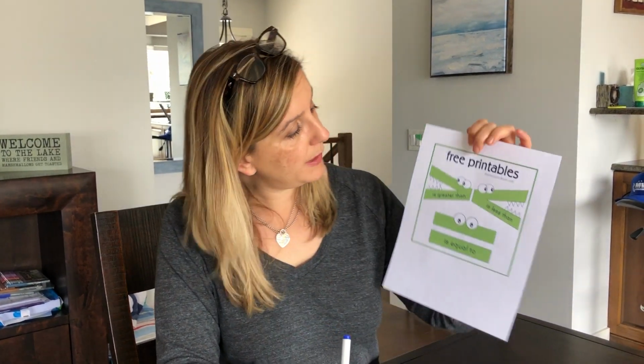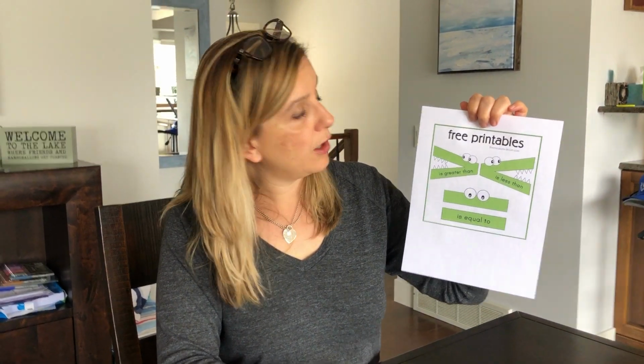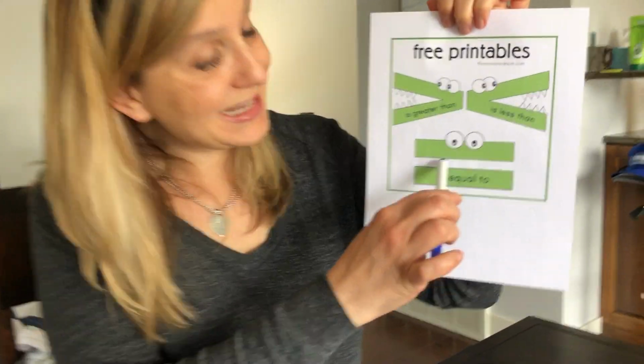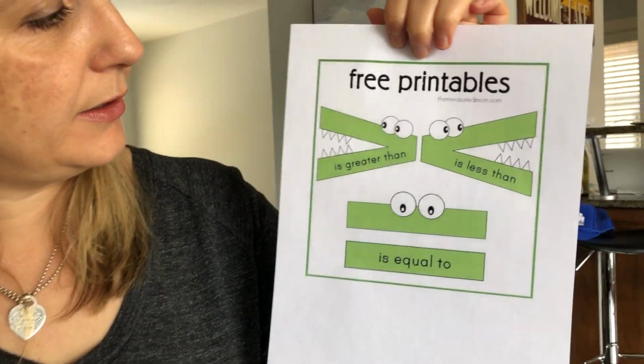There's some sheets to print off. If you don't have a printer, don't worry. Just write down the numbers on a piece of paper with a crayon, pencil, whatever you have is fine. But let's remind ourselves what greater than and less than and then equal signs look like, okay?